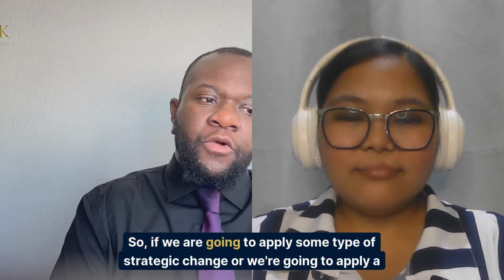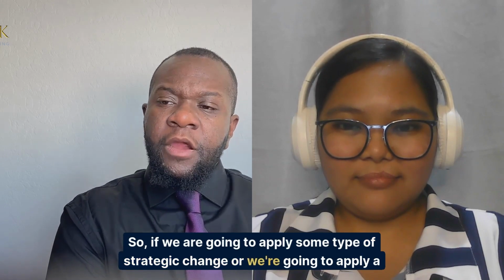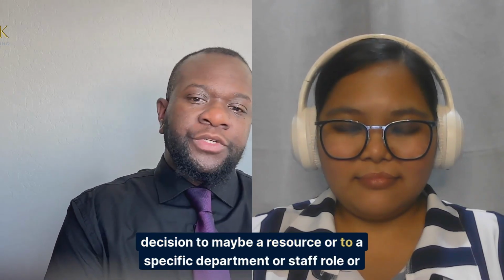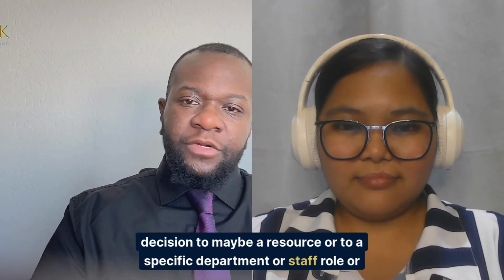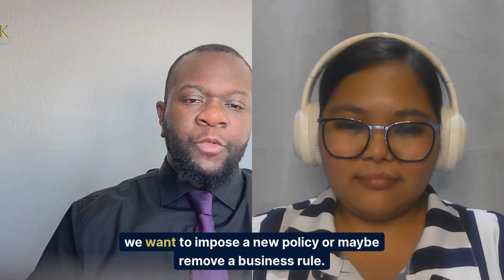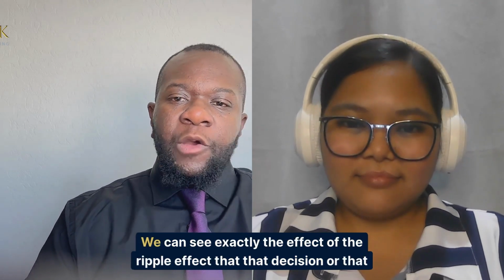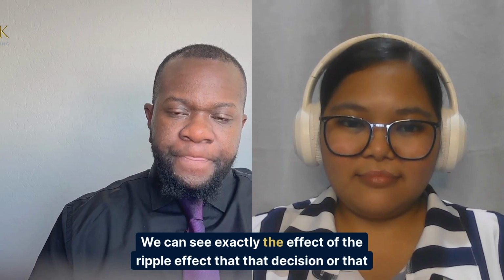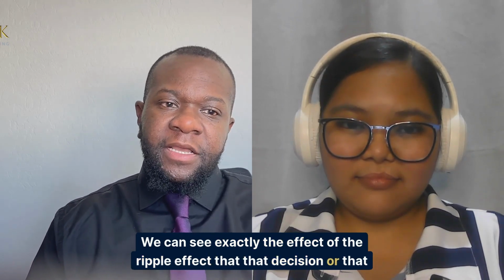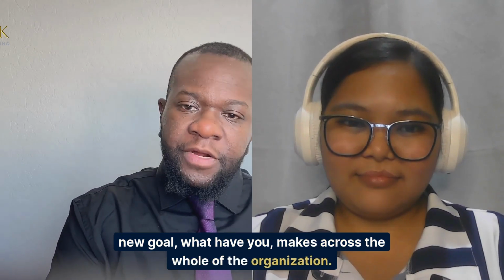If we are going to apply some type of strategic change, or apply a decision, maybe to a resource or to a specific department, staff role or function, or we want to impose a new policy or remove a business rule, we can see exactly the ripple effect that decision or new goal makes across the whole of the organization.